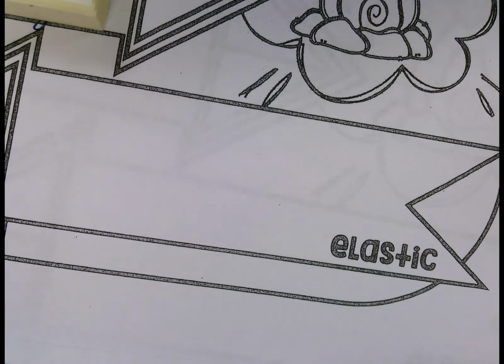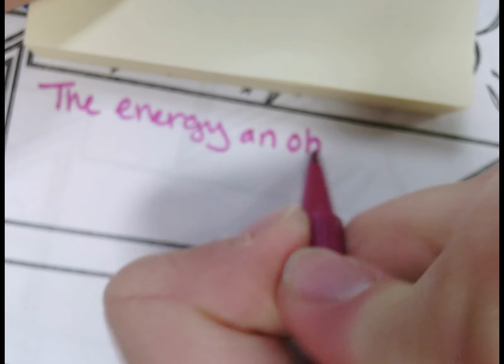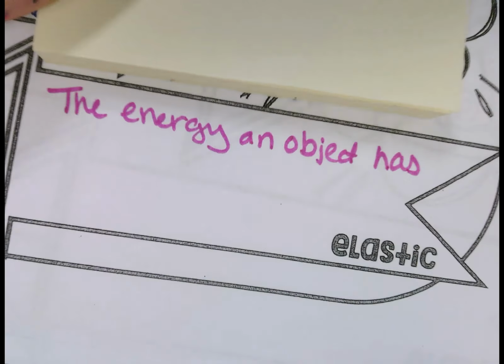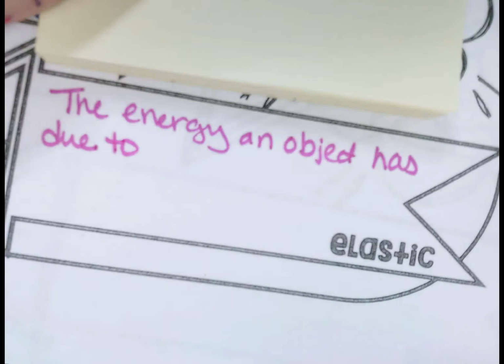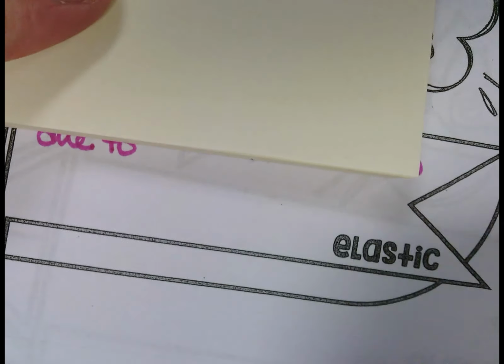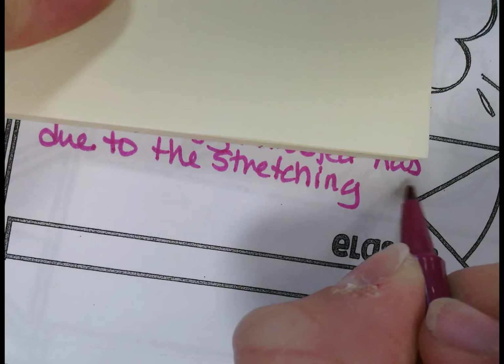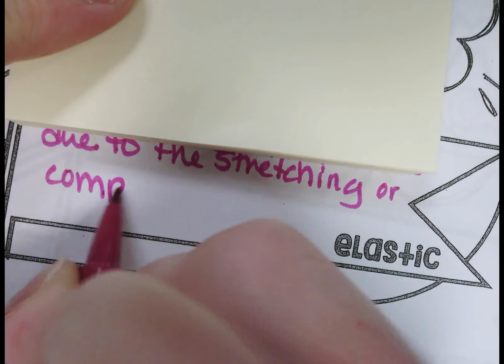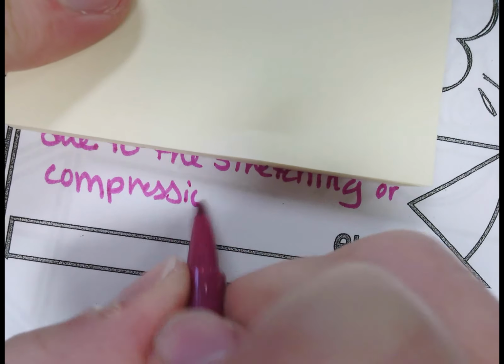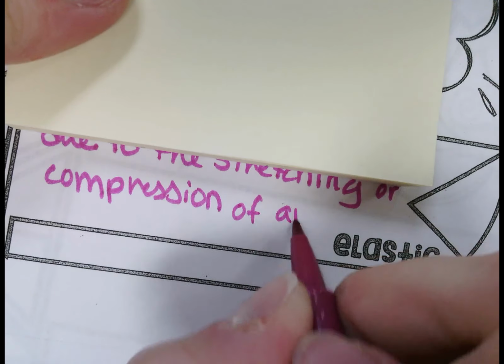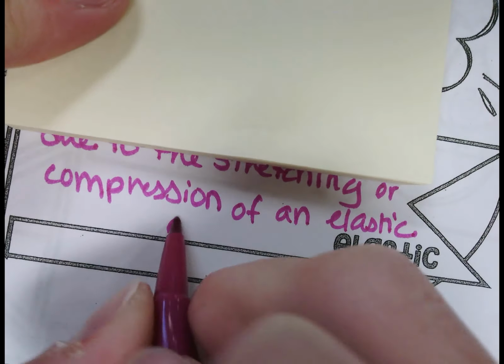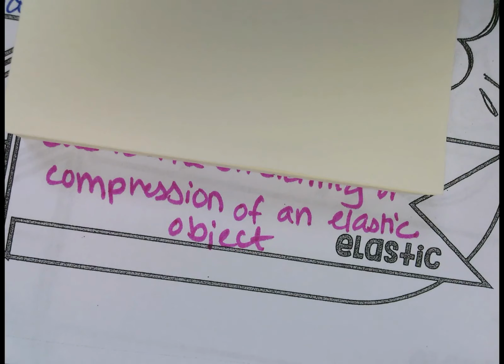Oh, well. All right, the last part is elastic energy. It is the energy an object has due to the stretching or compression of an elastic object. So when you're compressing something, compression of an elastic object. Wow, that's so difficult. Cool.